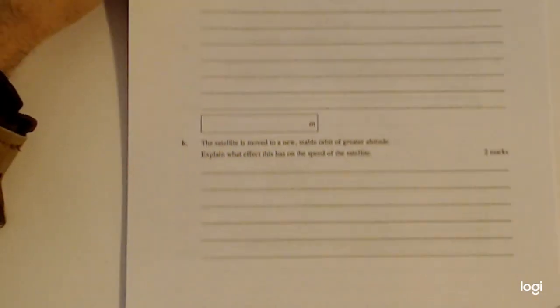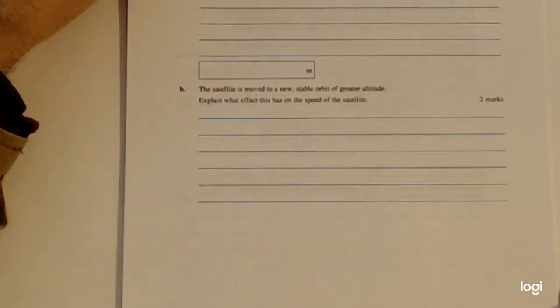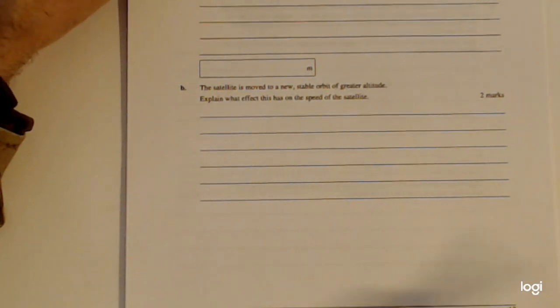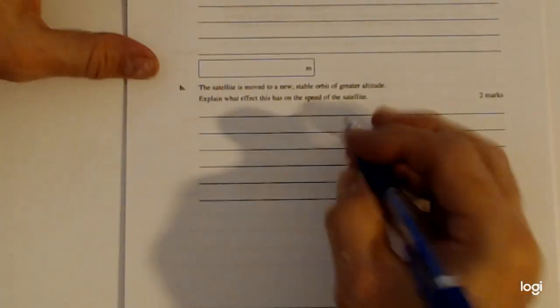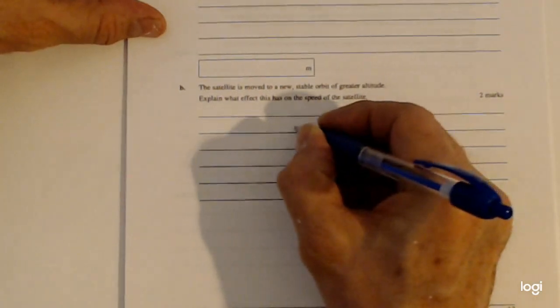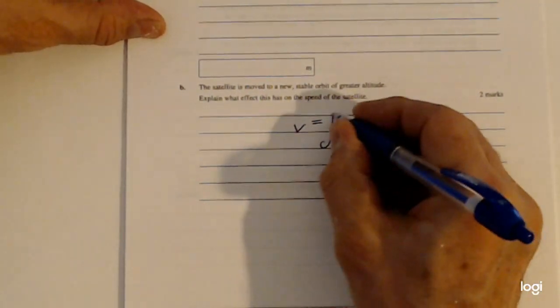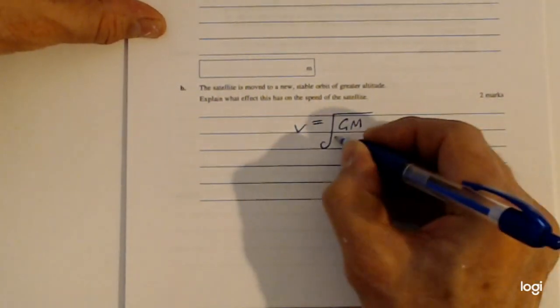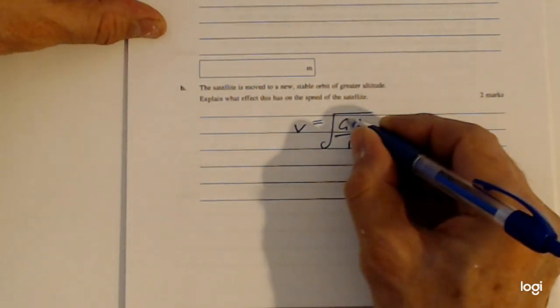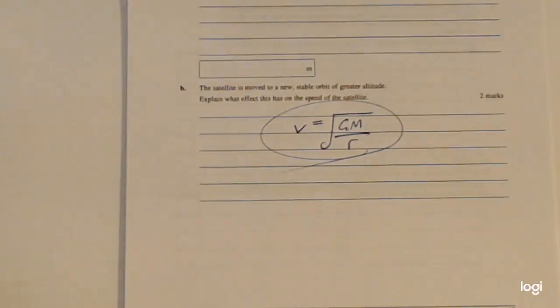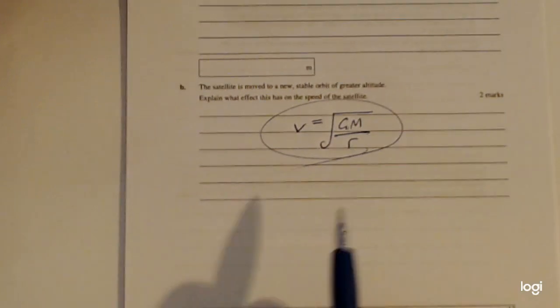Okay, part B, the satellite has moved to a new stable orbit of greater altitude. Greater altitude, higher up. Explain what effect this will have on the speed of the satellite. Because the velocity, if you remember this, there you go. That's the formula for the velocity of something orbiting something else under the force of gravity.